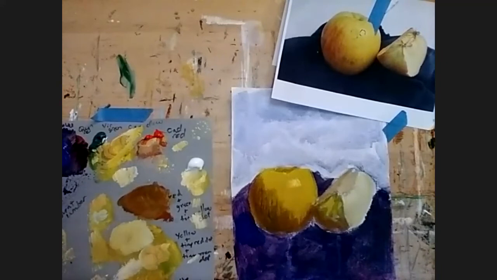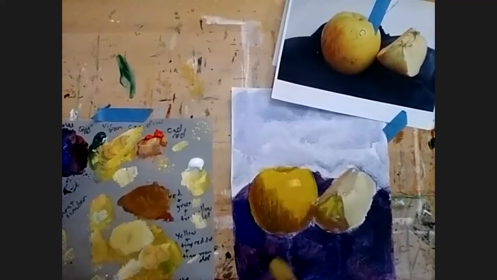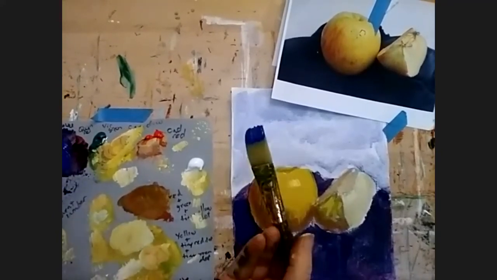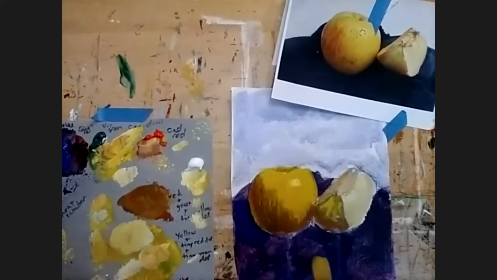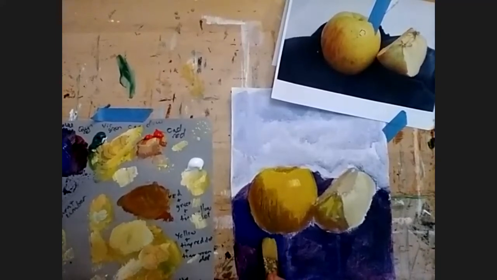And here is where I'm going to be creating my hard line, my hard edge, where it's not ragged, where it's not soft. It's around the outside edge of the apple. So notice I'm coming, once again with a fairly dry brush with my paint loaded, right up to the edge of the apple and pulling down.